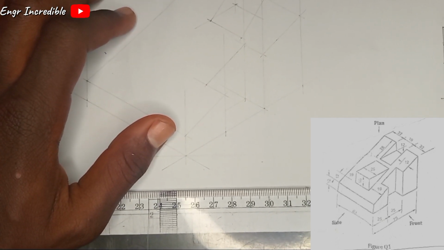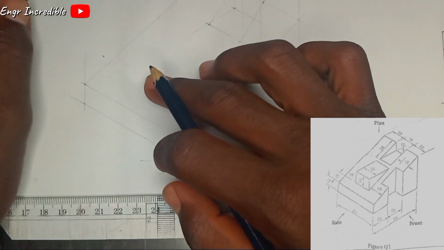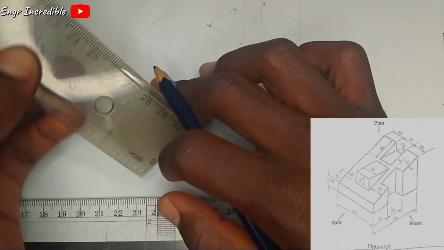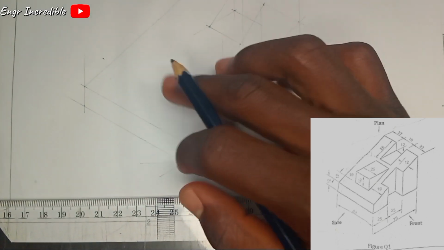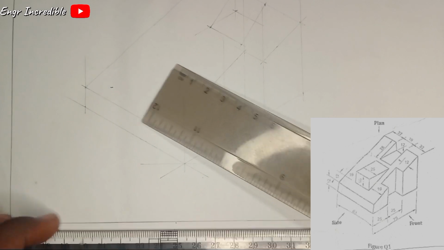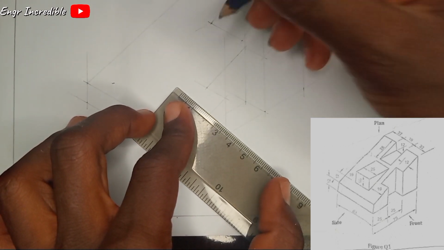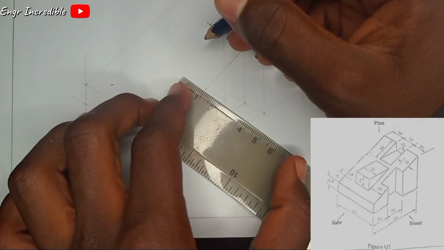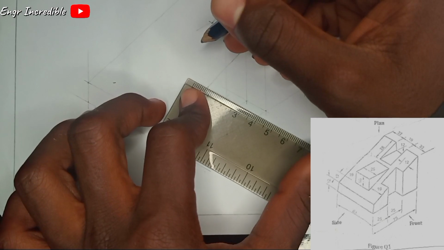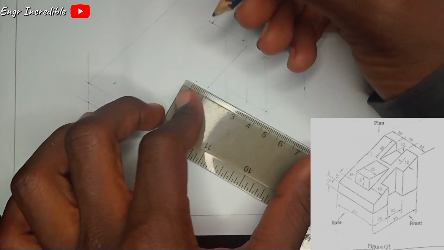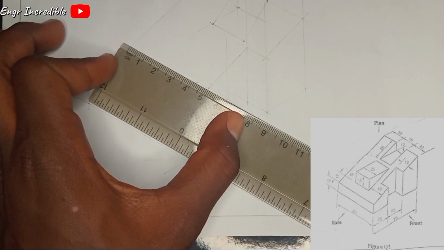So the center, the distance between this edge here and the edge that is backing the center is 19, and the distance between here and the edge that is backing the center here is 19. So I'm going to pick 19 on this line, or let me try to trace it with this line. Trace 19 from this line, then I mark it. And I also trace 19 from the other line.